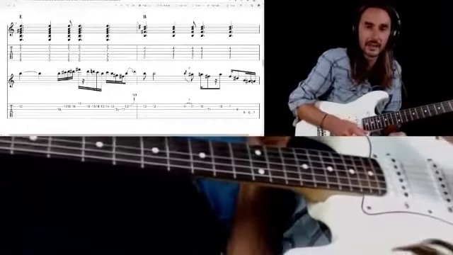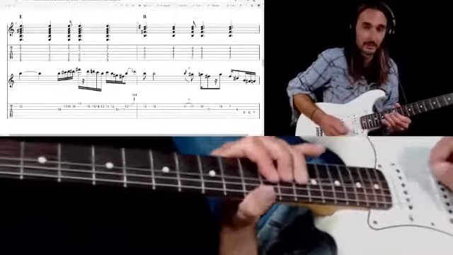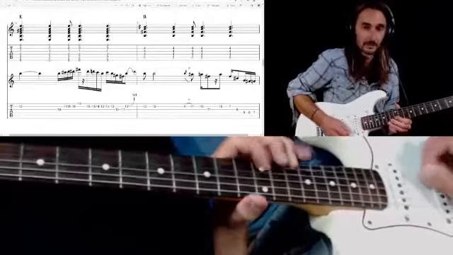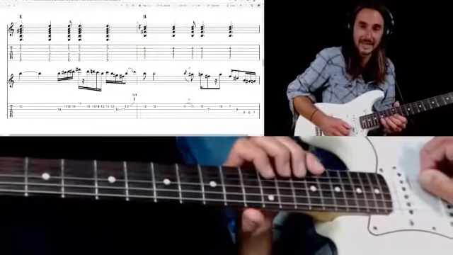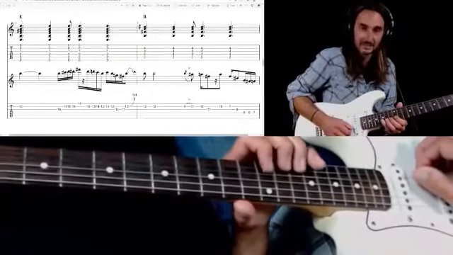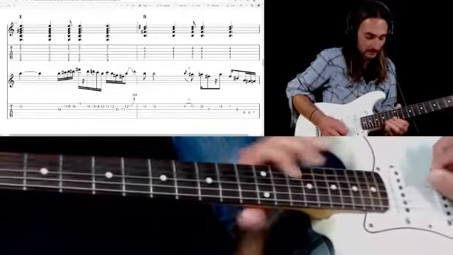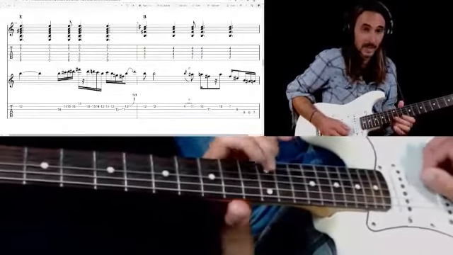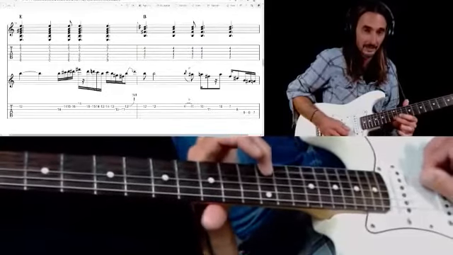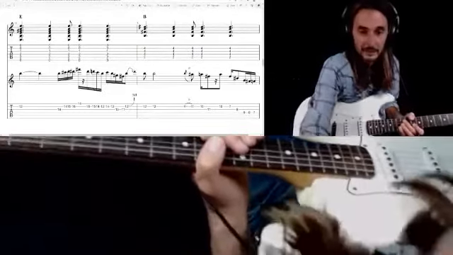You guys ever study like that B.B. King kind of position, right? That's kind of where he's at. That's that kind of B.B. King style major blues sound. Okay, and then he lands on the B again as the chord changes. Okay, then let's listen a little further.